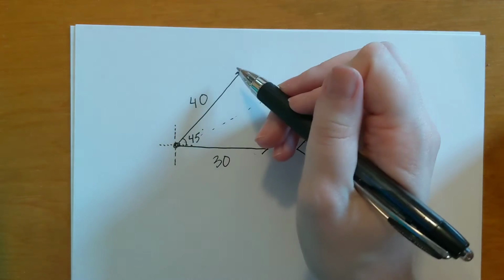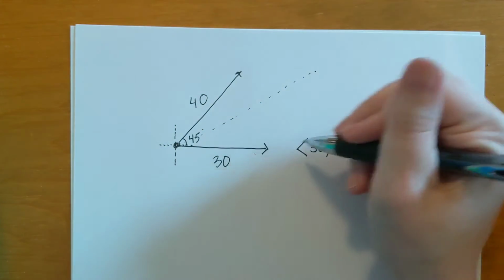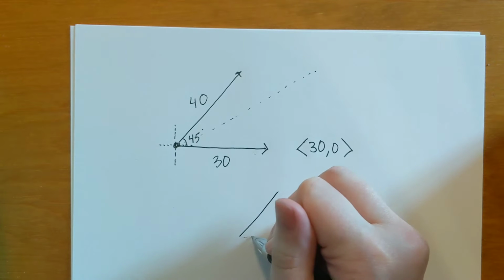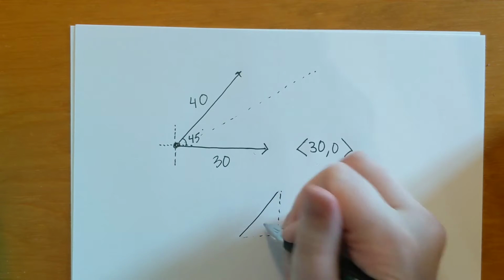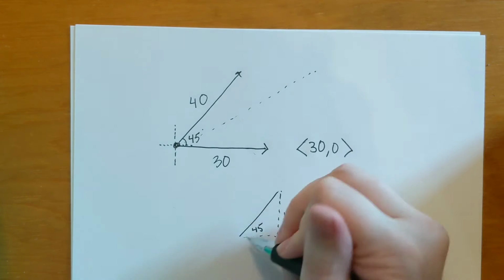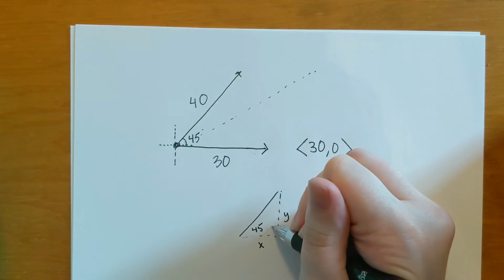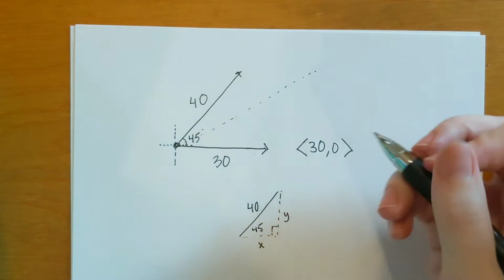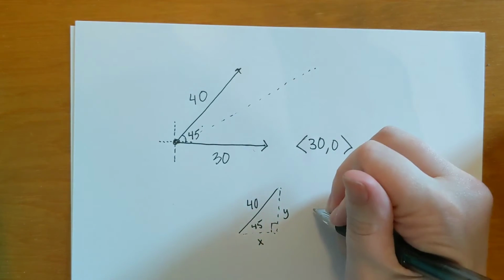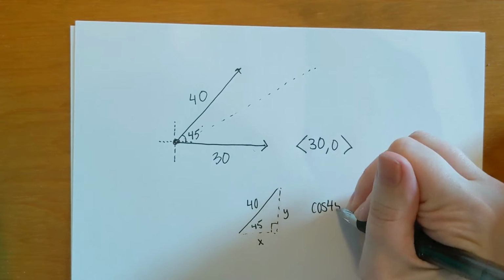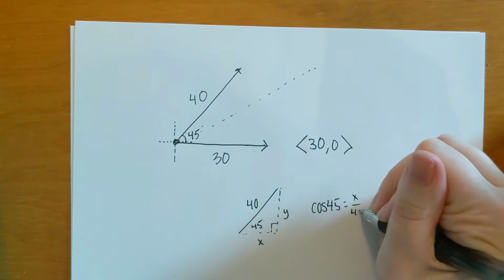Now I need to write this one as a vector. It's obviously not going just straight over, but remember that we can write vectors with their x and y components as part of a right triangle. So if we have a right triangle with a hypotenuse of 40, then our x value is going to be, well, we know that cosine of 45 degrees would be x over 40.